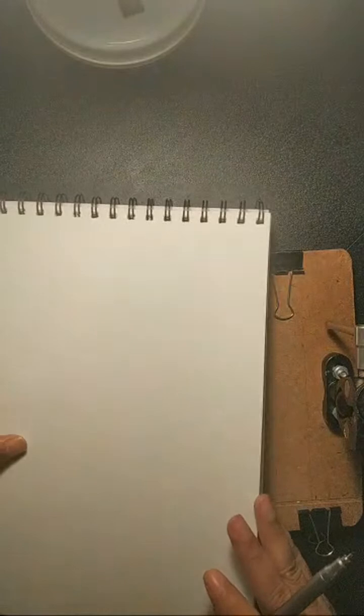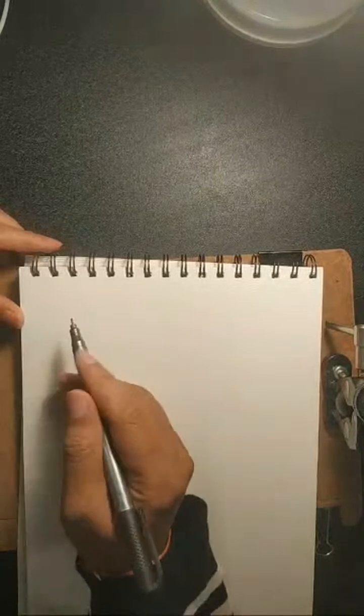Now you can see this blank, clean paper, and we are going to start the sketch from this area.